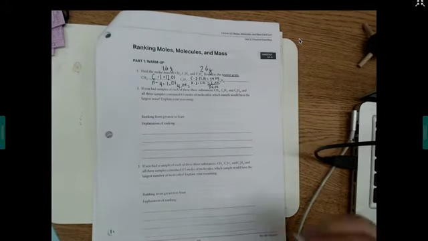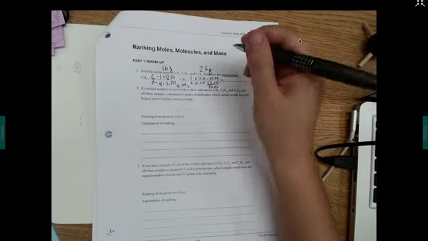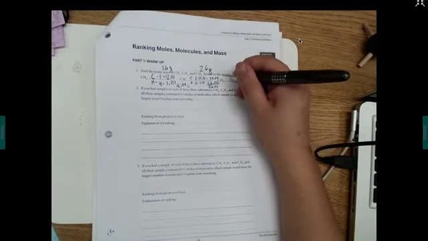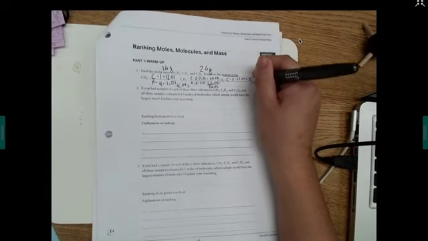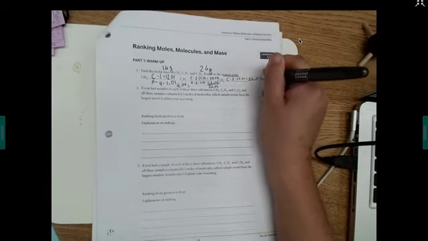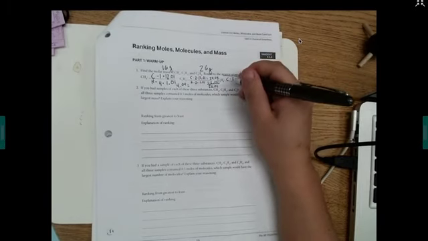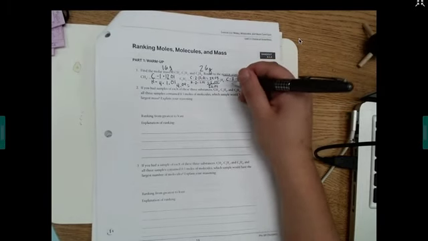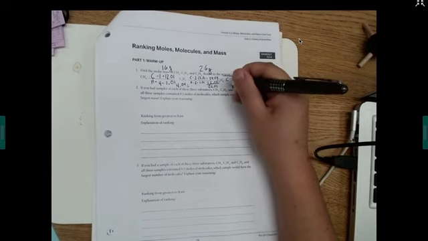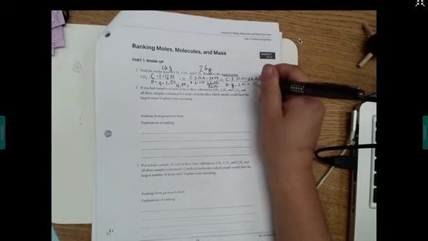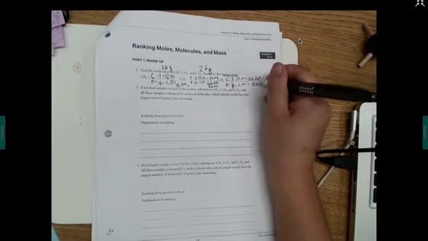Okay, and then for C3H8, I'm going to have 3 carbons, each 12.01, which is going to be 36.03 grams. And 8 times 1.01 for hydrogen is going to be 8.08.